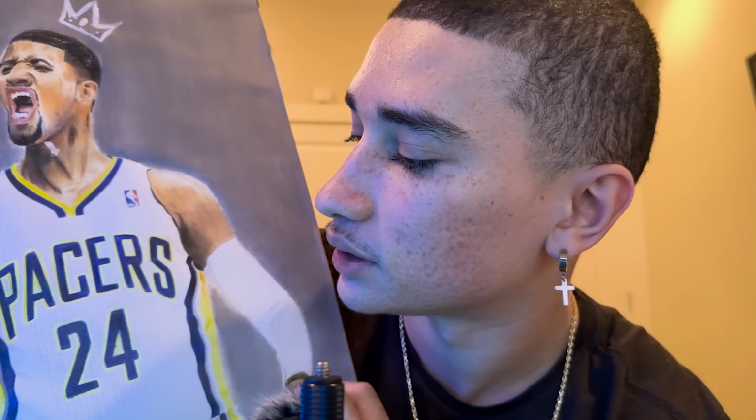This is Paul George, and he's my favorite basketball player in the NBA. And I decided to draw him. I think I did pretty good too, because I think this is one of the first very few pieces I did when I started doing more color pencil.